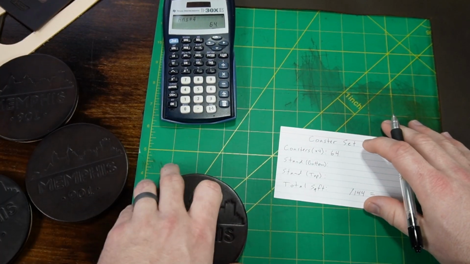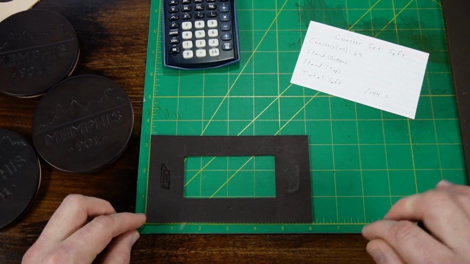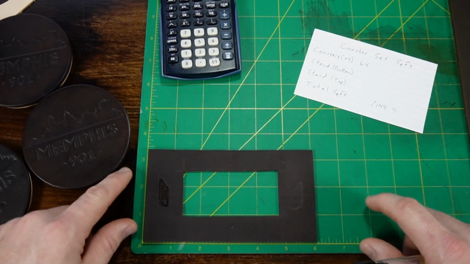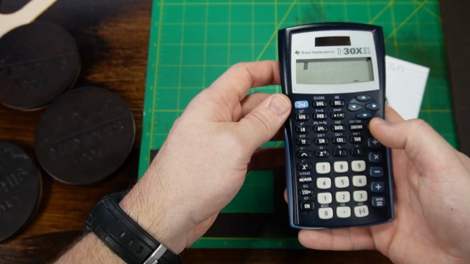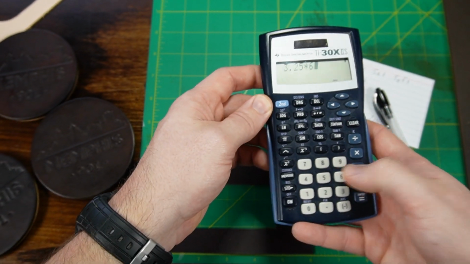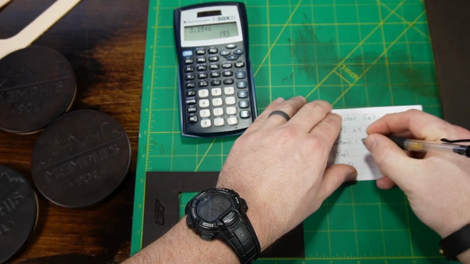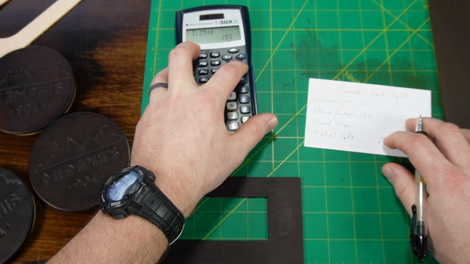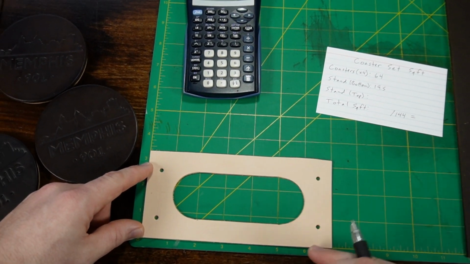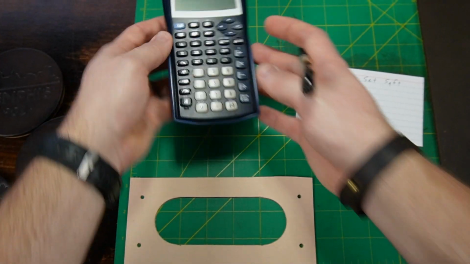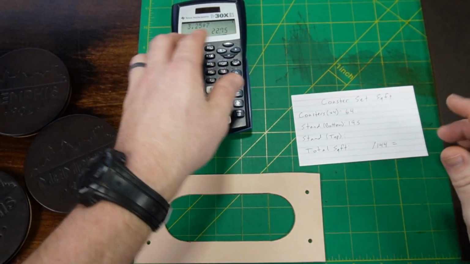Now, the bottom part of my stand is this piece. When I measure this, I see it is actually 6 inches long, and it is, I believe, 3 1/4 inches tall here. So I'm gonna enter 3.25 times 6. That gets me 19 and a half. 19.5. And then for the top piece, it should be the same width, 3 1/4, but this time it is 7 inches long. So 3.25 times 7 should give me 22.75.